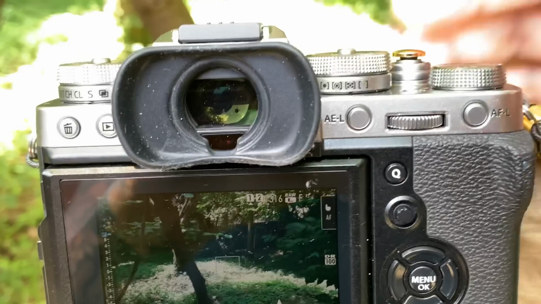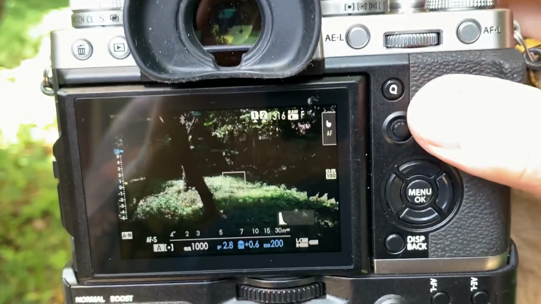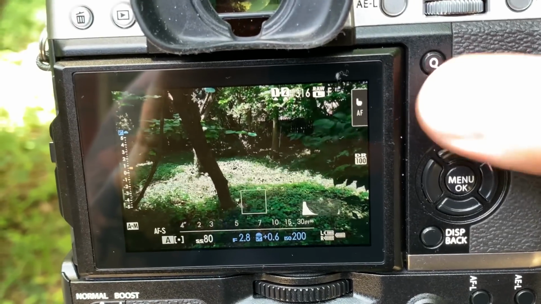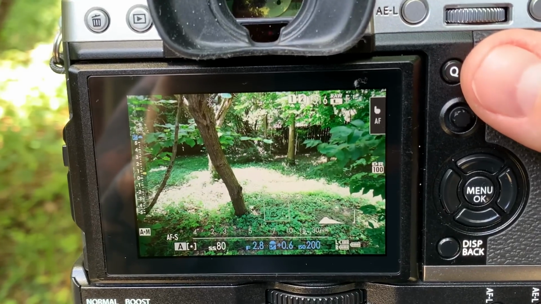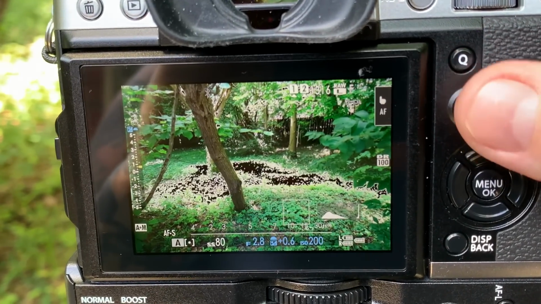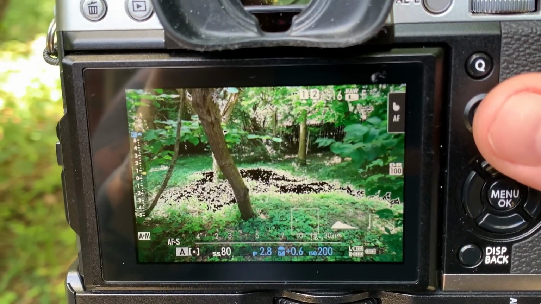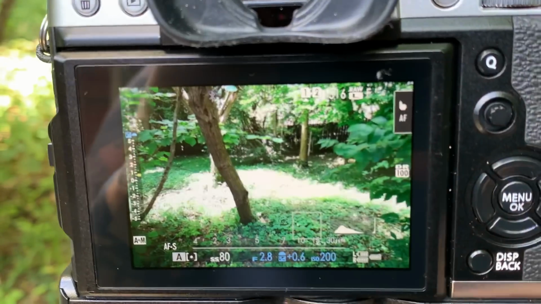I'm in matrix metering. Let's go over to spot. Okay? So now this is another way. Of course, there's more than one way to skin a cat, as the old saying goes, at least what they say in the South. More than one way to skin a cat. Just an old saying, by the way. Right, so I'm still same exposure.